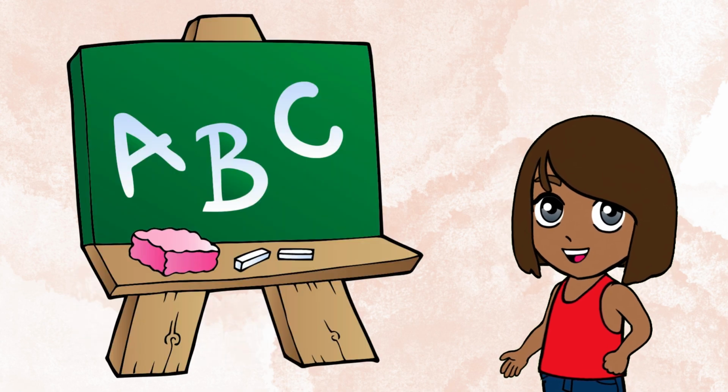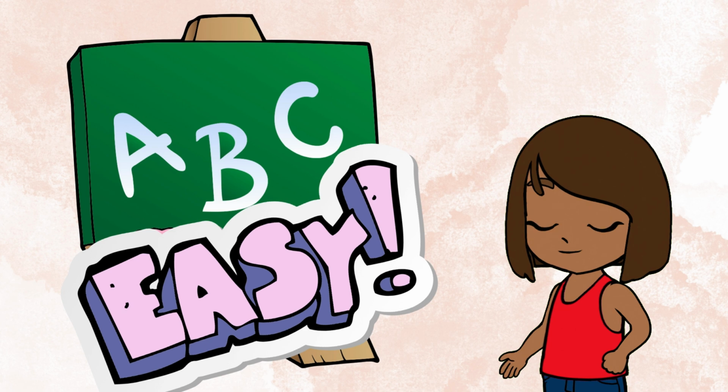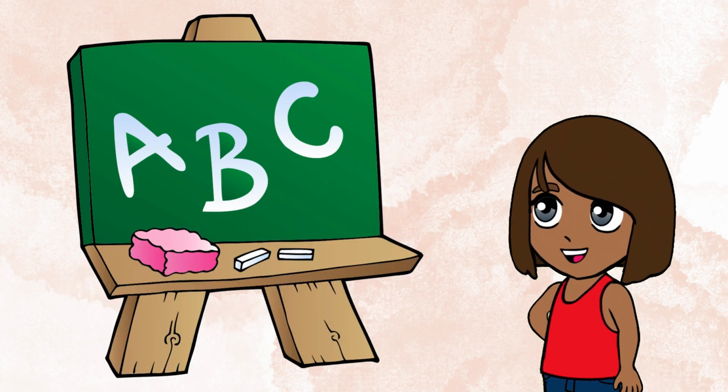Today, we're going to learn the alphabet in the easiest and most fun way possible. Are you ready to start our alphabet adventure?